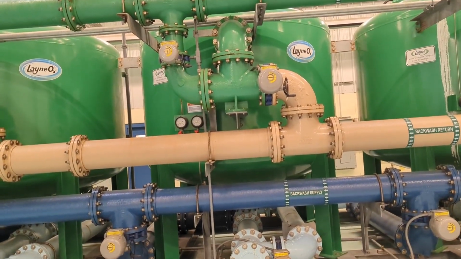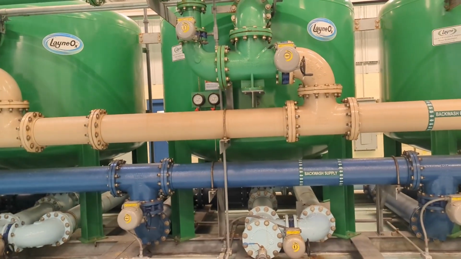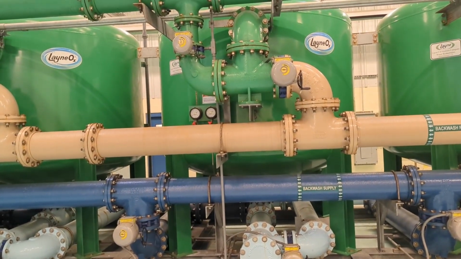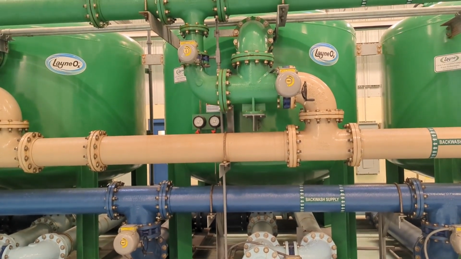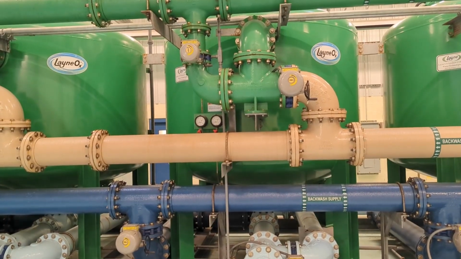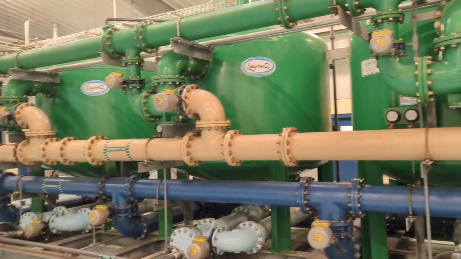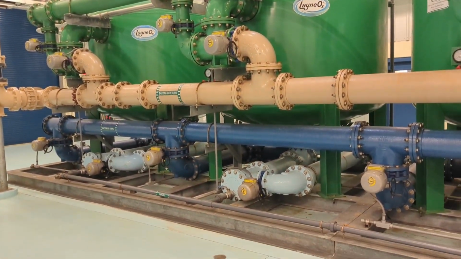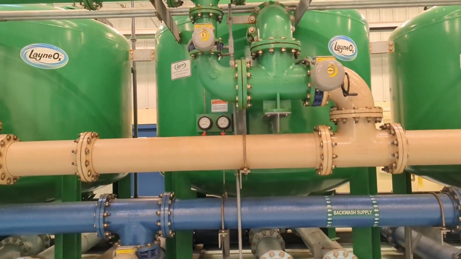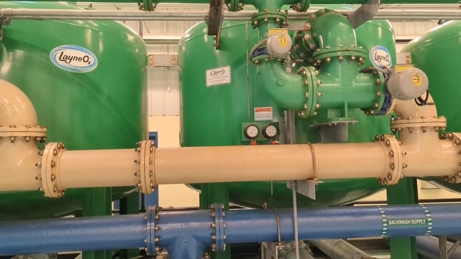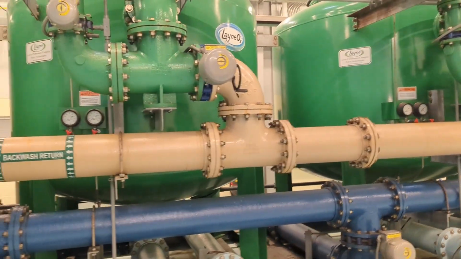And each filter is 500,000 gallons per day before you have to backwash it. So with the 4 of them, we can produce 2 million gallons a day, and that works well for them. So that's the backwash stuff. They'll use clean water, which we'll show you here in a minute, coming back up through the filters, again, just like your swimming pool.